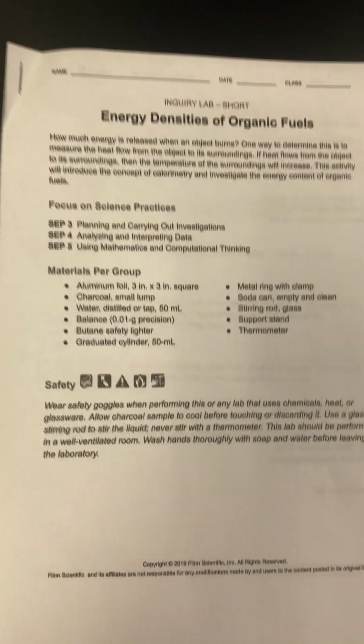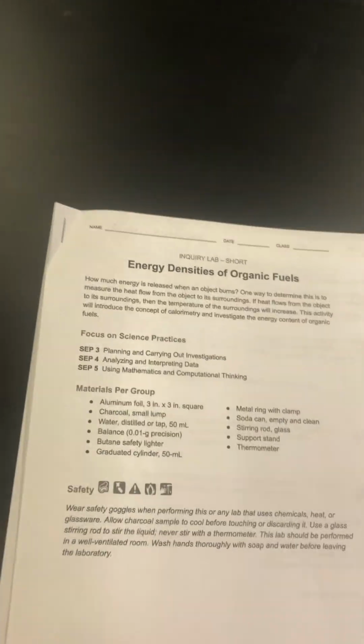So we're going to do the energy content of an organic fuel being a Cheeto. The lab says charcoal, but know that we are using a Cheeto for this, okay? And let's relate this back to our investigative phenomenon of wildfires.